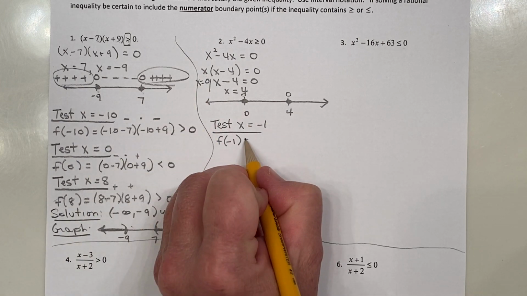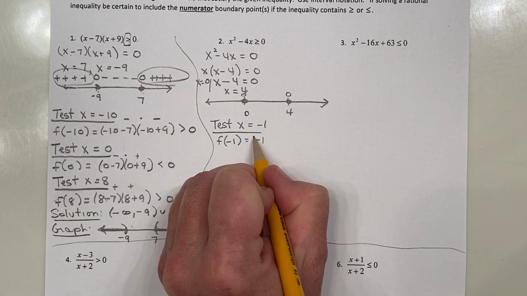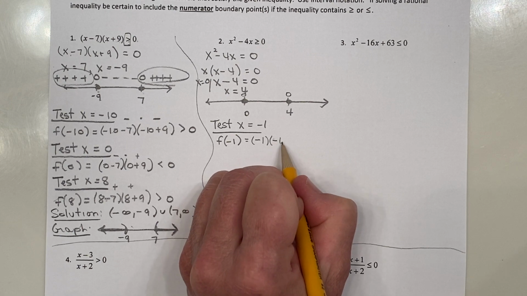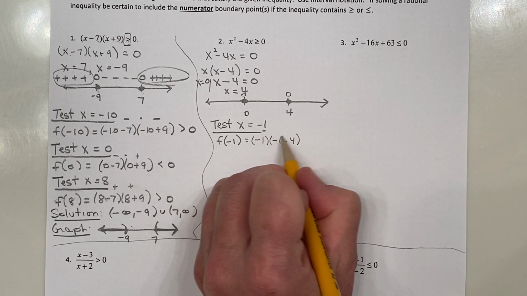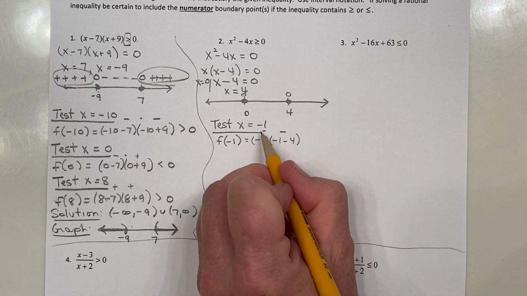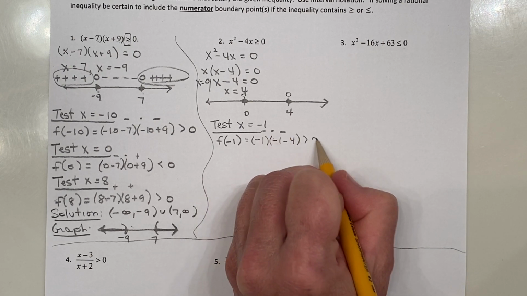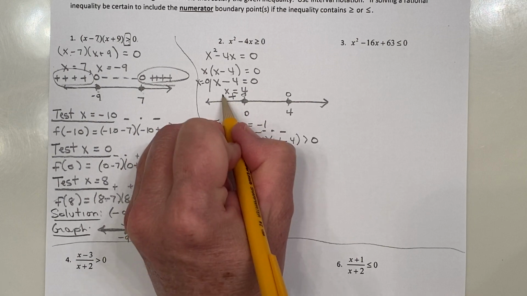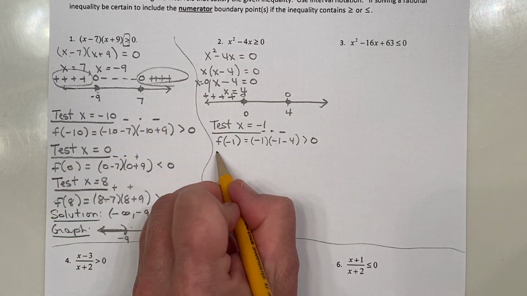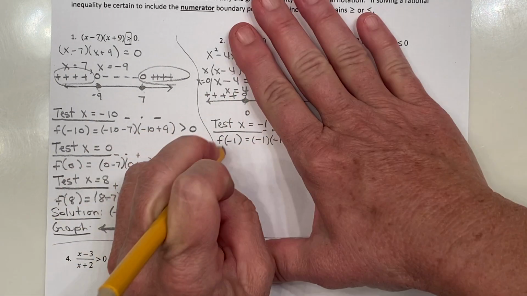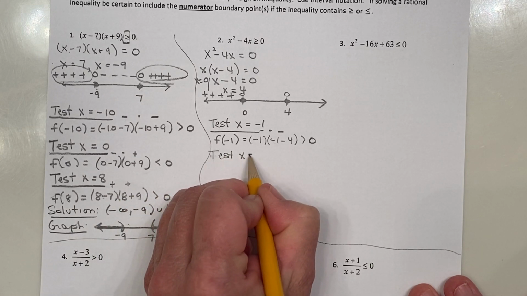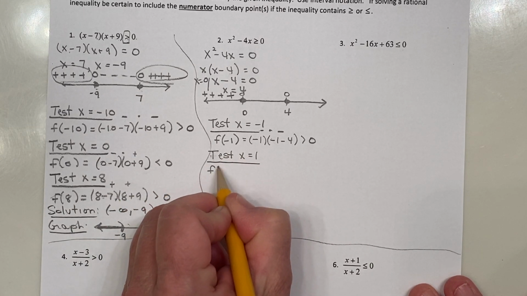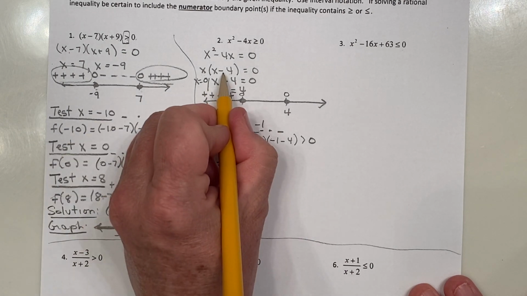So I'm going to put a -1 in here, and then I'll put a -1 in for this x minus 4. So this is negative, and this result would be a negative. So a negative times a negative is positive. So I got a bunch of pluses up here. Let's test x equals 1. So I'm going back to the factored version.